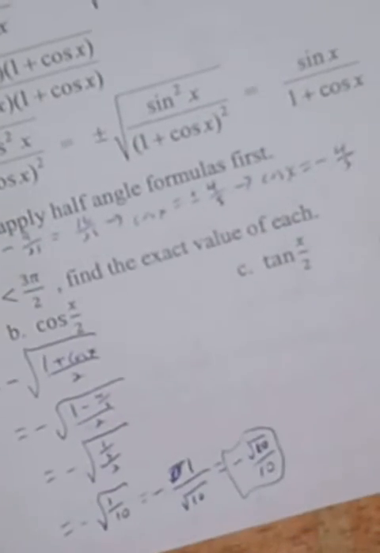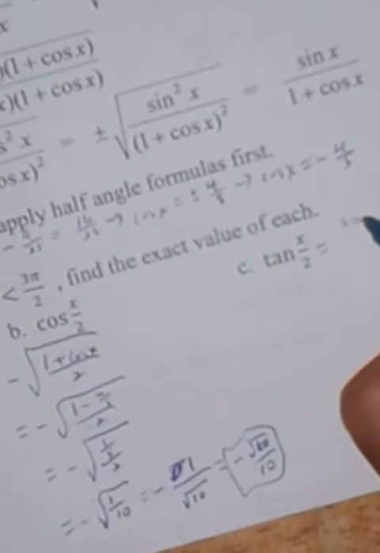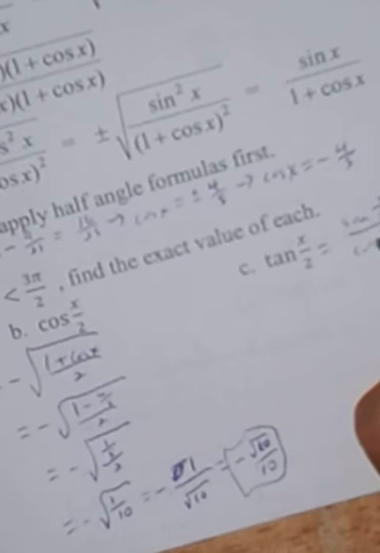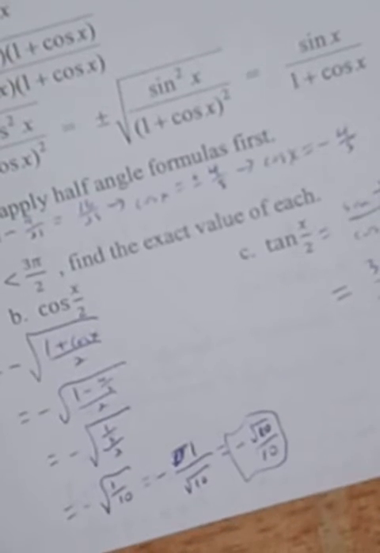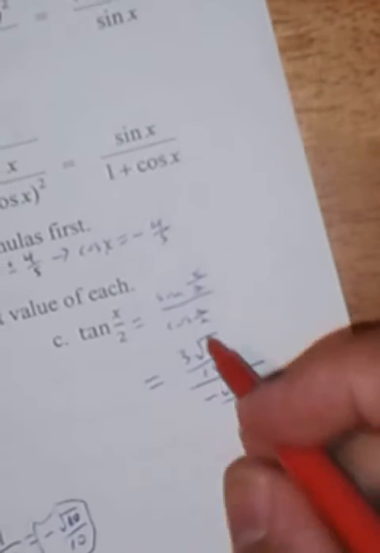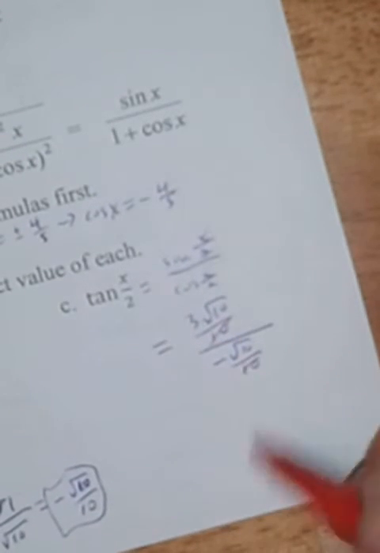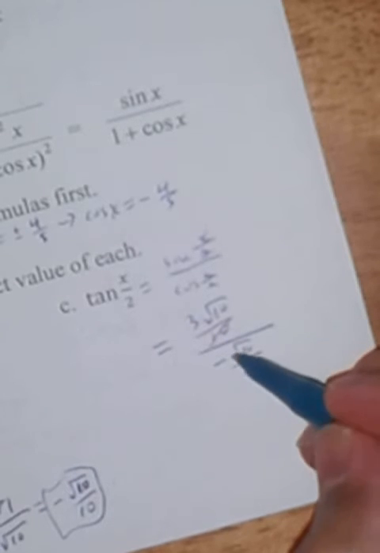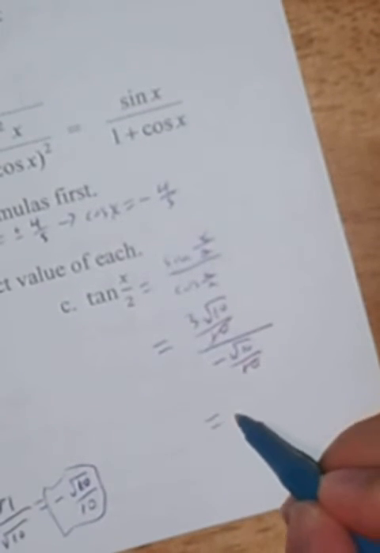You know what, let's finish it. So tangent, because I know sine and cosine, will be sine of x over 2 over cosine of x over 2. That'll be 3 square root of 10 over 10 over negative square root of 10 over 10, right? So we have the tens cancel. I don't know if you guys remember us talking about this before, when you have the same denominator in complex fractions. And so we have 3 square root of 10 over negative square root of 10. That'll be negative 3.